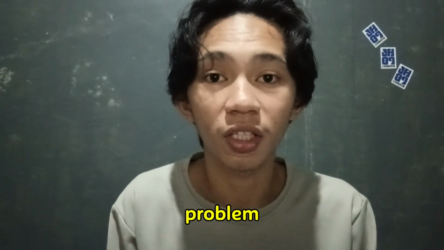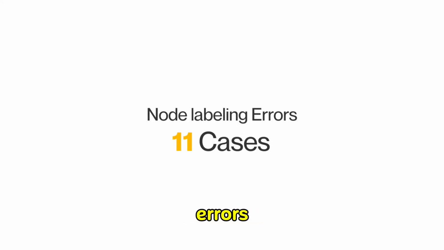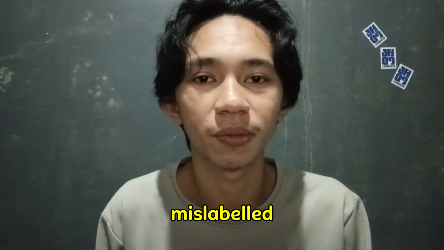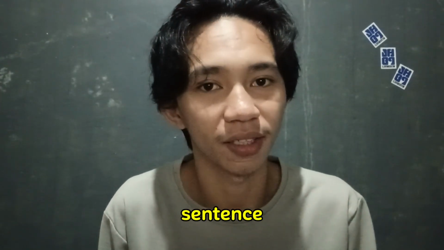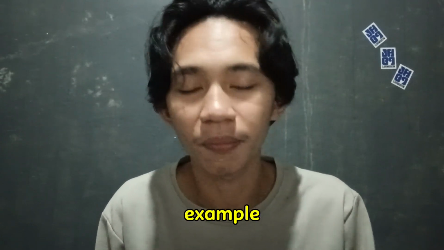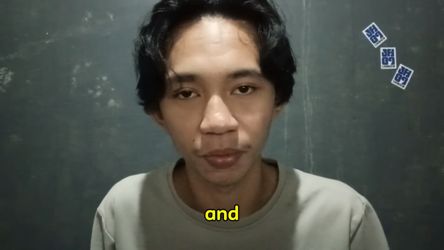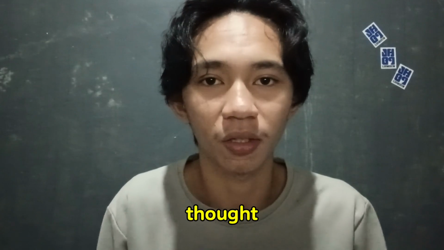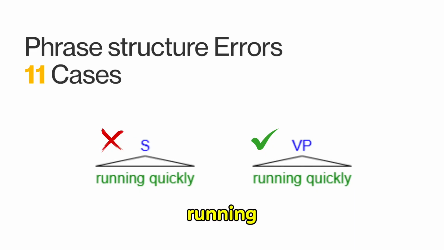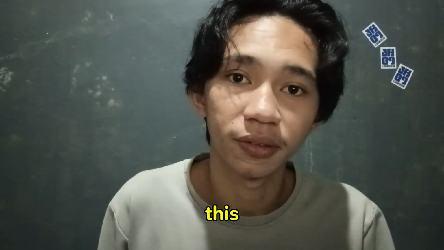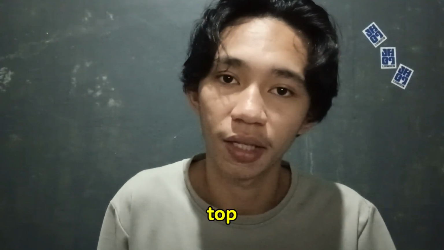The third type of error is about phrase structure rules. The third and the smallest problem was phrase structure errors. 11 cases where students mislabeled a phrase as a full sentence. For example, they labeled a verb phrase as a sentence, even though it had no subject and predicate. A sentence needs a subject and a predicate to form a complete thought. A phrase like running quickly cannot stand alone as a sentence because it has no subject and predicate. When students confuse this, their tree diagram breaks at the top level.